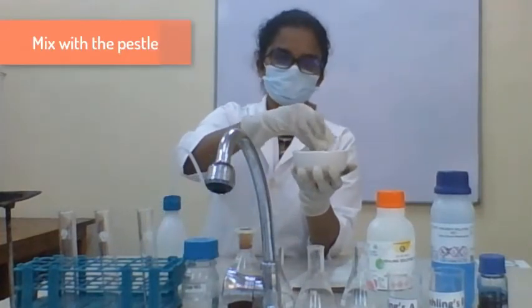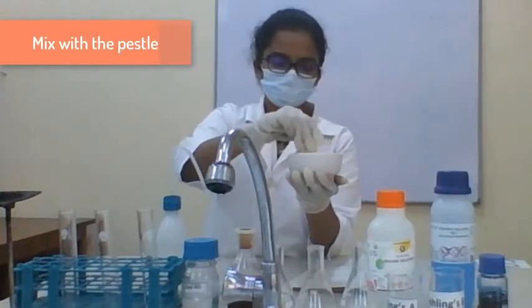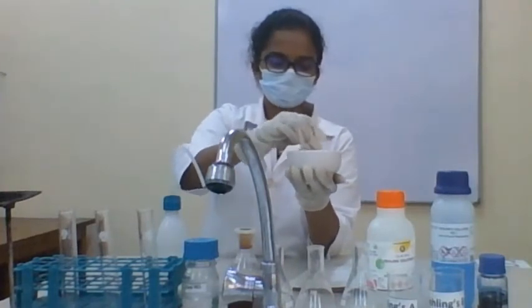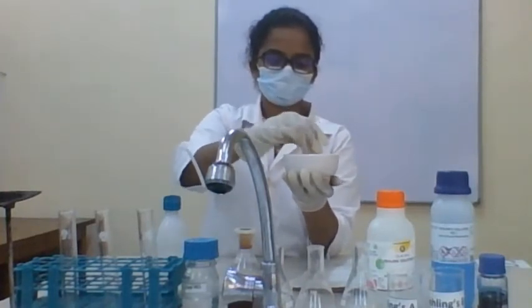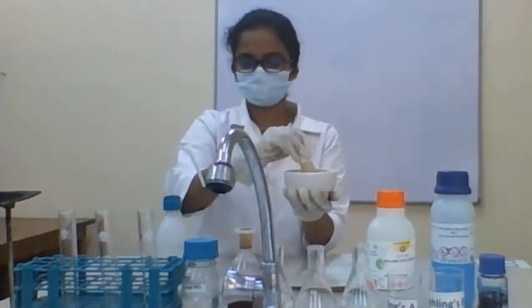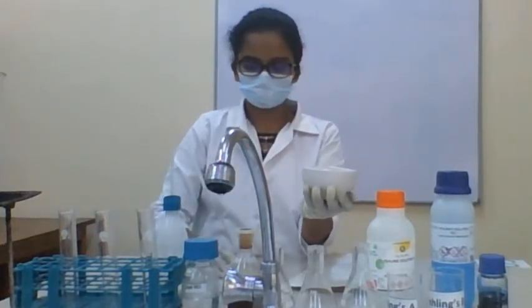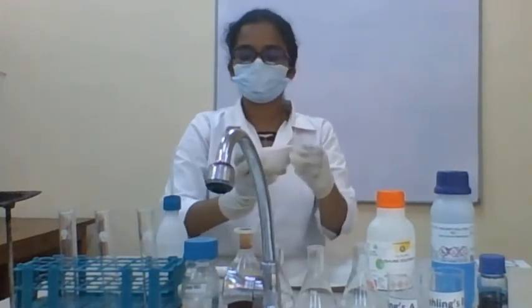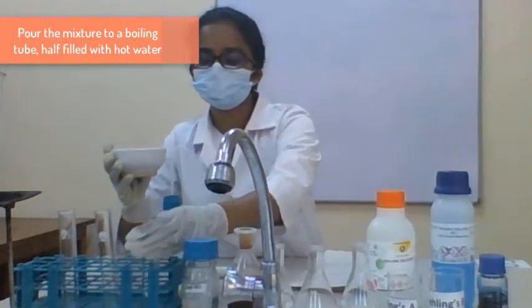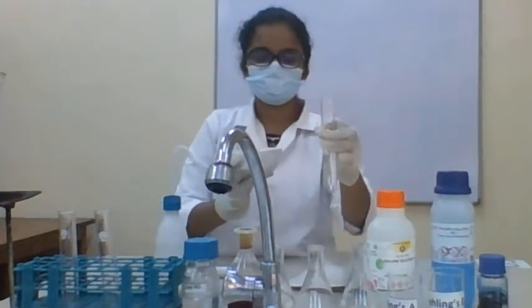I'm going to dissolve it properly. And then I'm going to add this mixture into a boiling tube half filled with hot water.